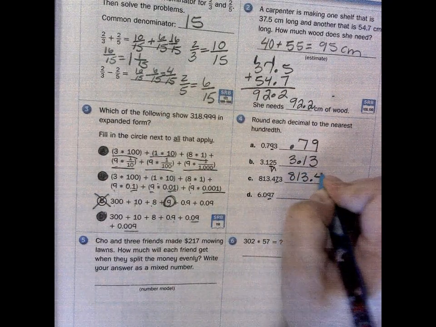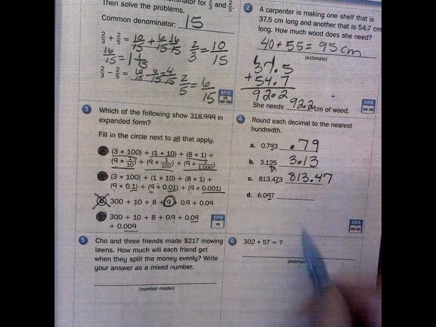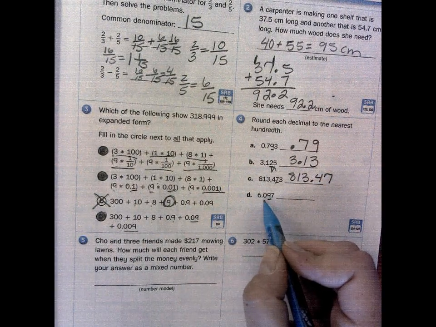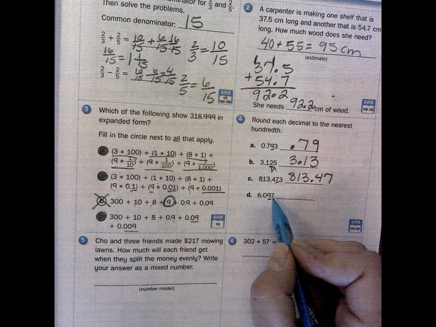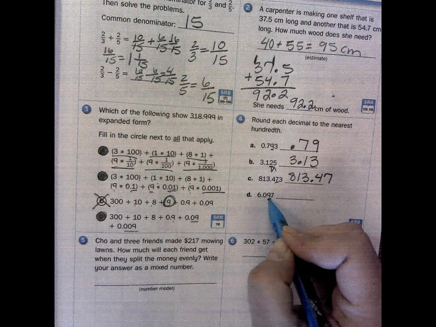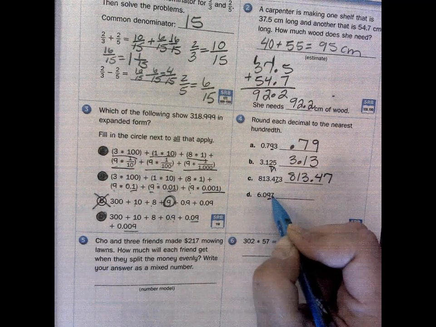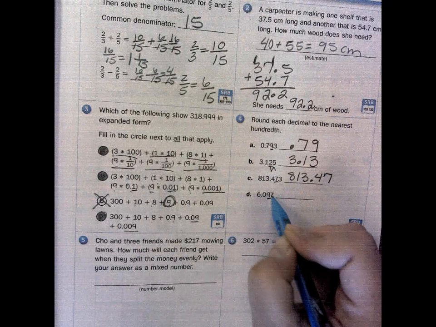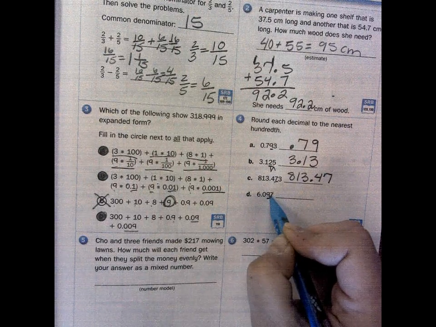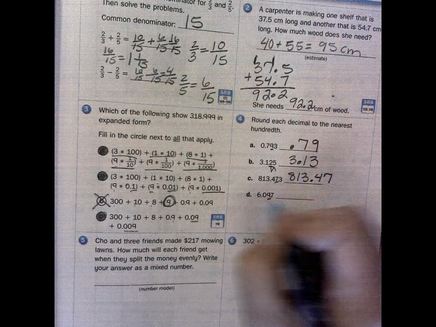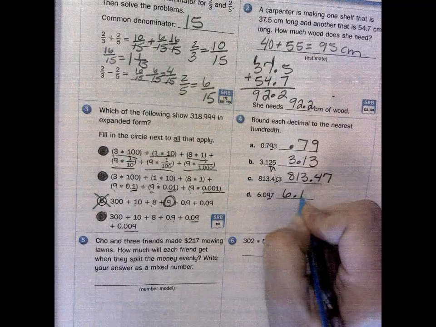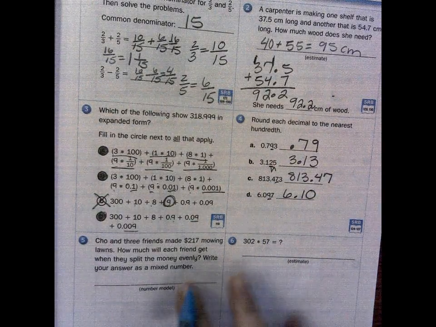Okay. And our final one, 6 and 97 thousandths. The 9 is in the hundredths place. Behind there is a 7. So that will make the 9 soar, which would make it 10. So that adds a 1 in the tenths place and a 0 in the hundredths place.